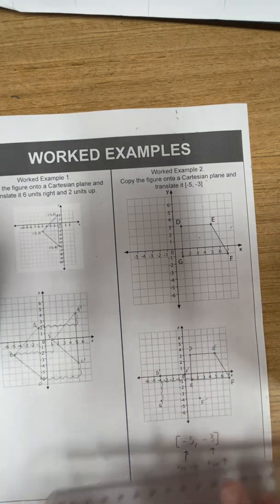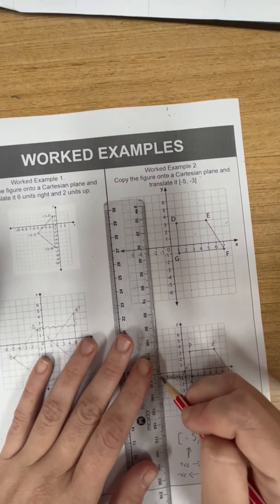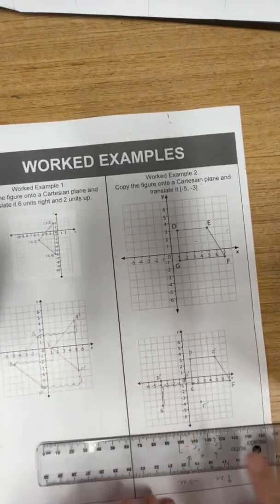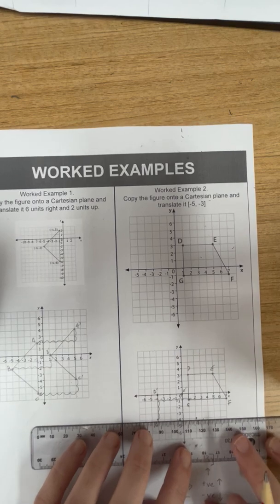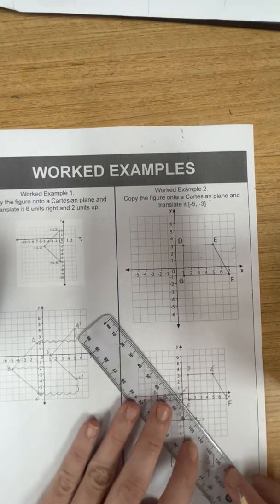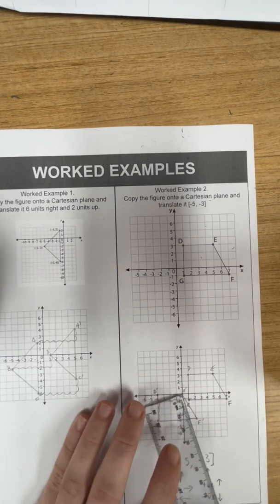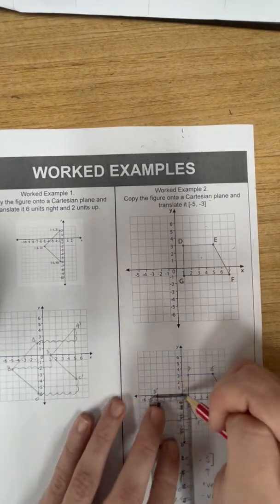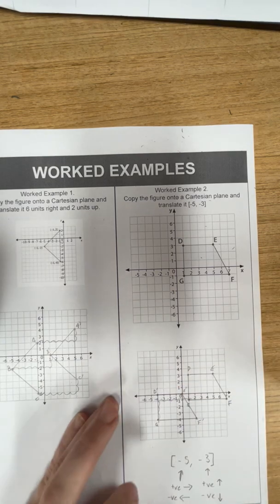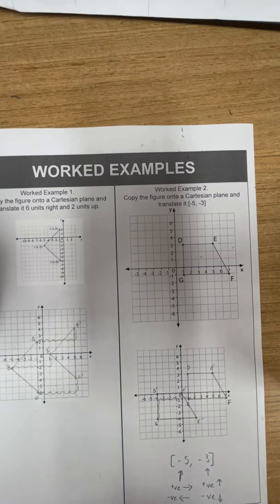We then join those points with our ruler to create the translated shape. And you'll see that I've put the dashes on the corners to show that that's a translation.